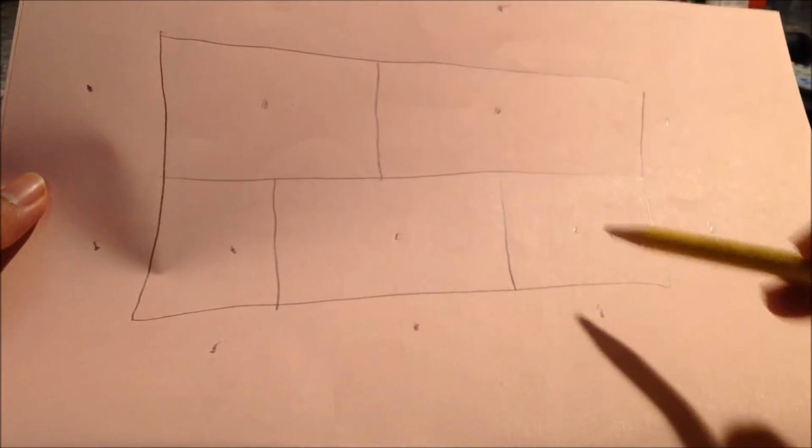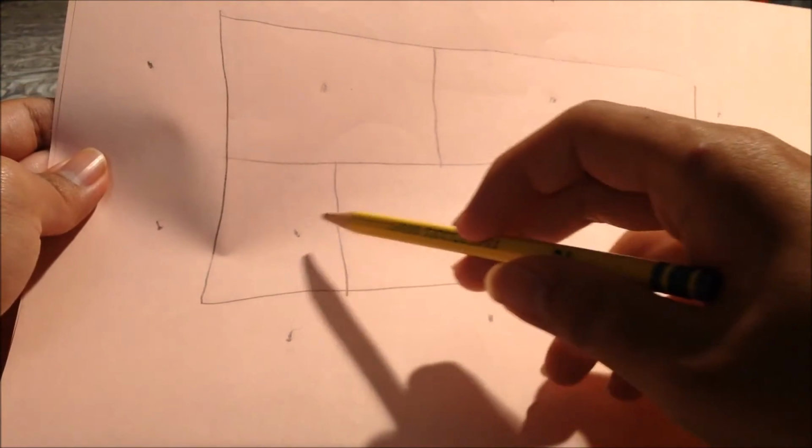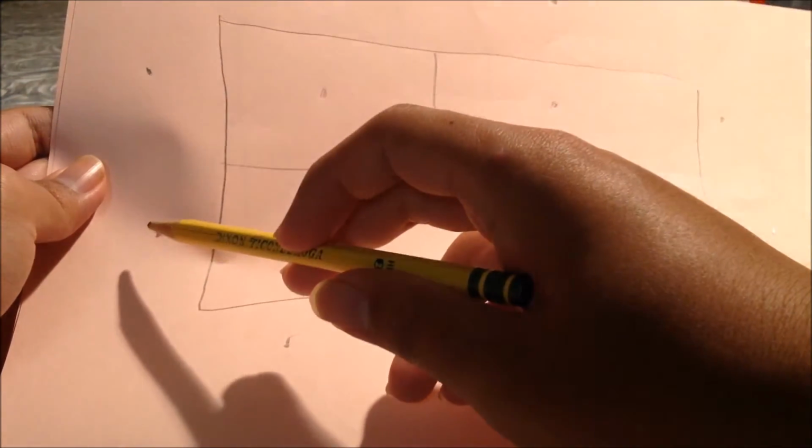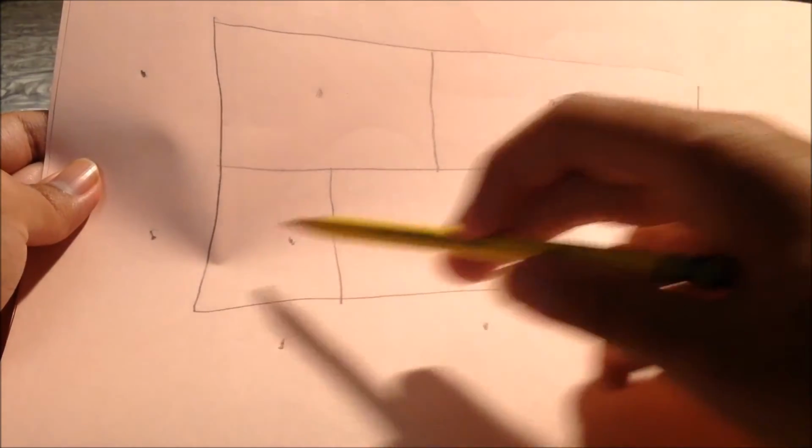You will have to go inside each of these boxes at least once, and go through these spaces exactly once. When you go here, then you pass out through this segment, or if you start from the outside and go inside.